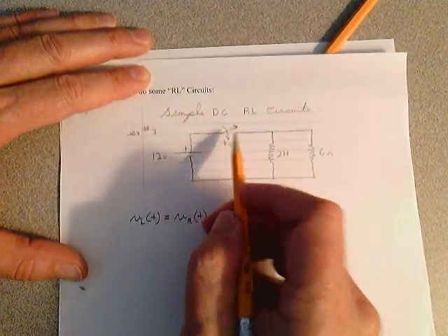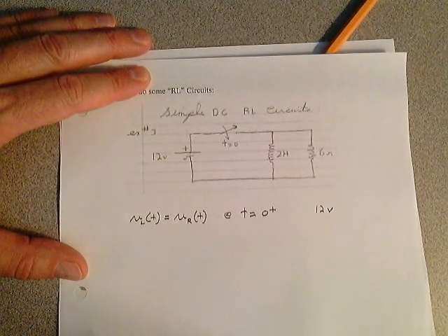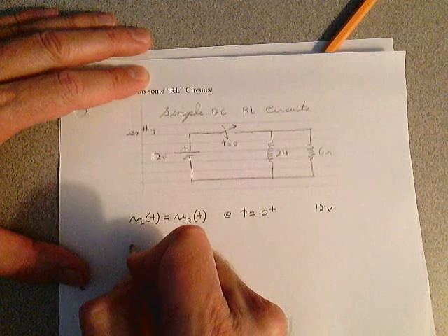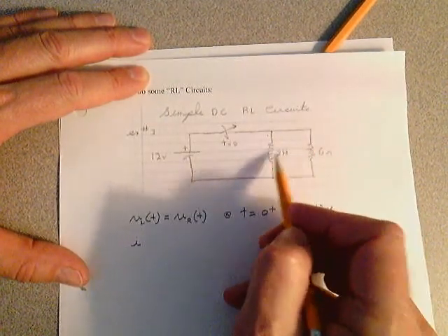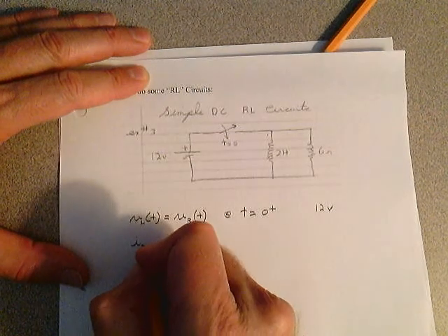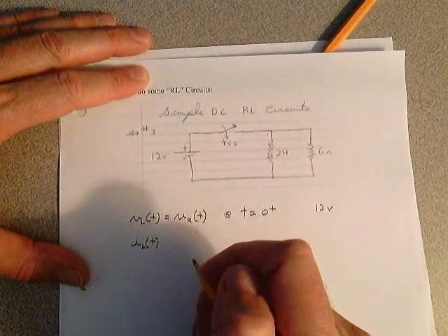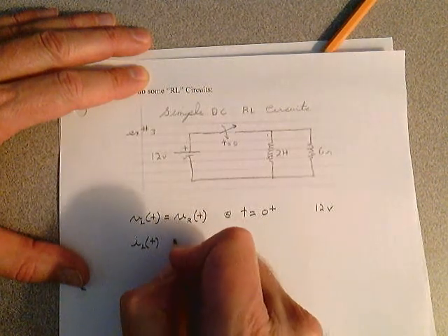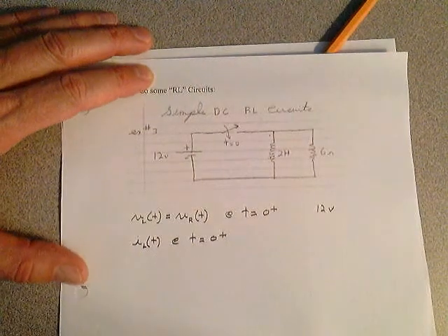As soon as you throw that switch, there's 12 volts there. And since there's 12 volts here, there's 12 volts there. These are in parallel. What's the current through the inductor at t equals 0 plus, and then why?